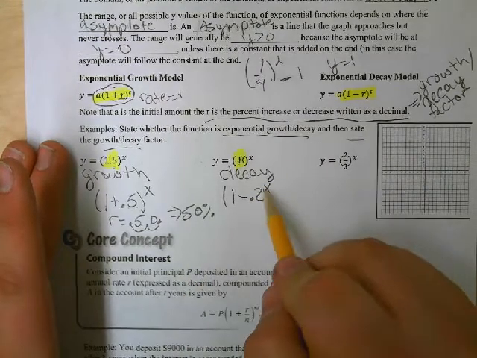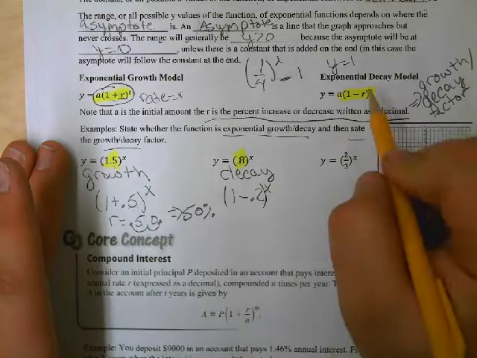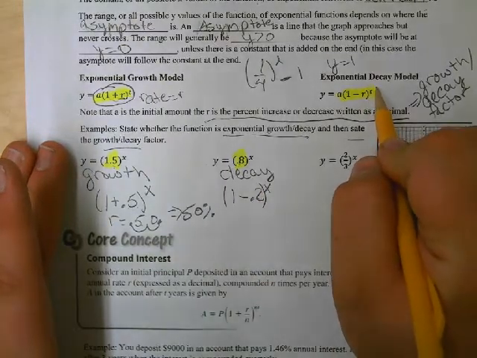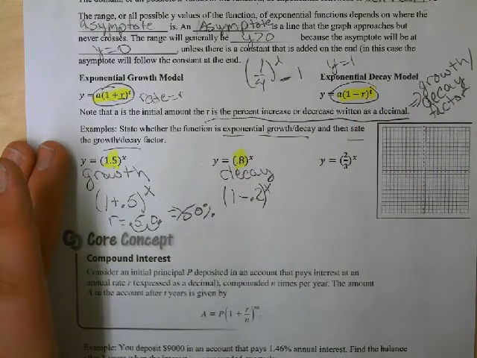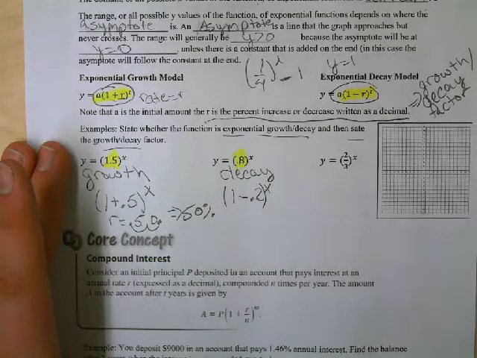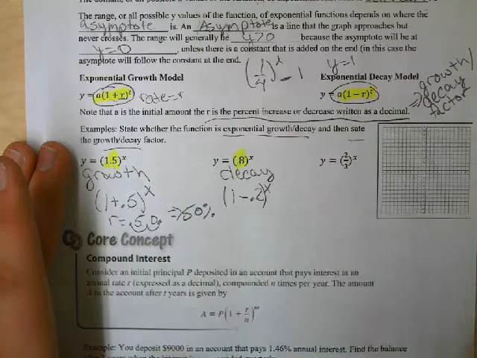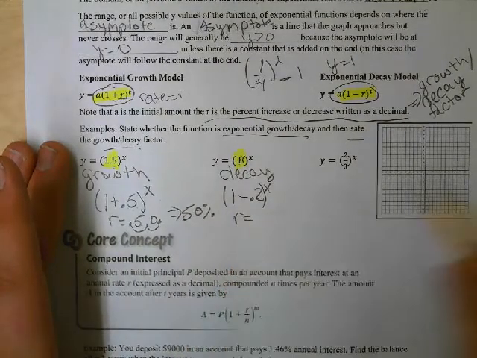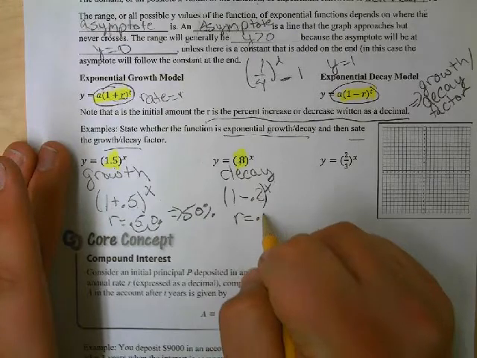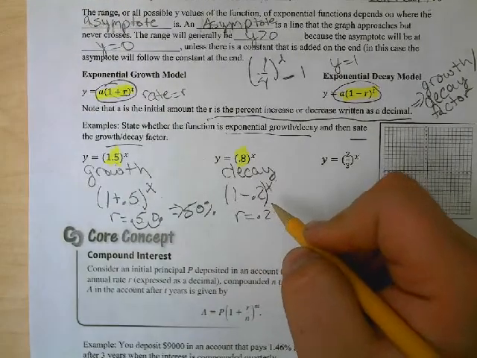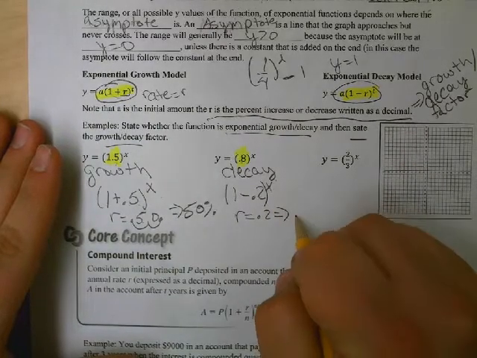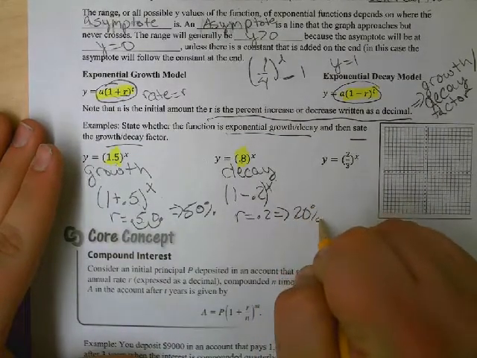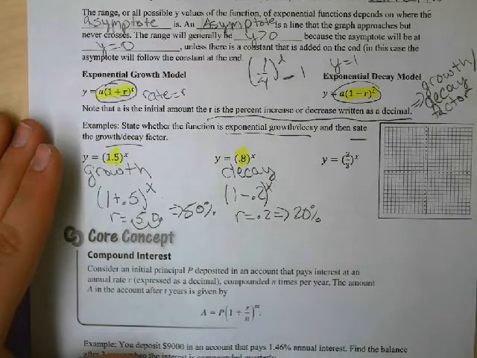The reason why we converted it like this is because we're following the exponential decay model formula. That's why we converted it that way. Because it's really convenient to tell you the growth or decay factor going this route. Okay? So in this case, what might r be? 0.2. How do I convert it to a percentage? Move it to the right twice. Right. So what would my percentage be? 20. Yeah, 20%. Feeling good about that one?